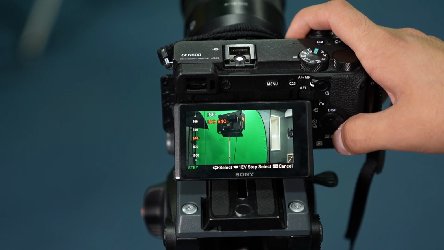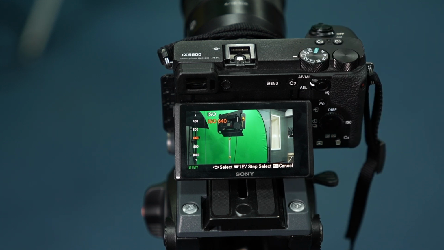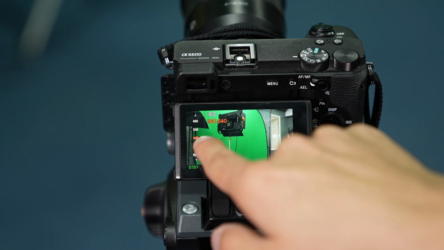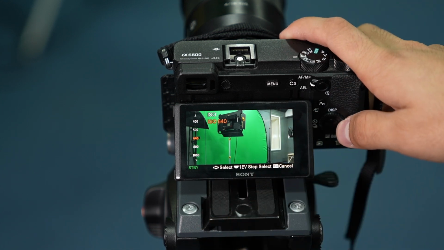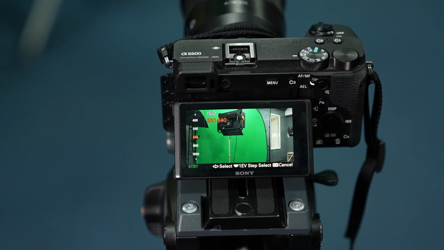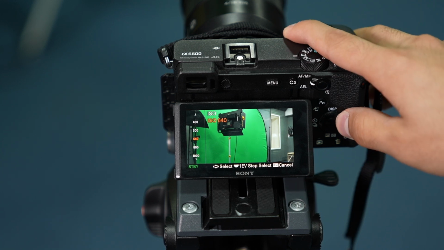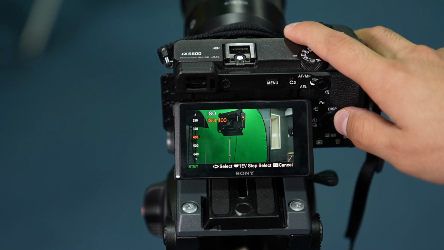Let's give them a number to remember. Standard is about 800 or 640, and when you go much higher than that, like 1,000 or 2,000, even if the image is looking very bright, you can decrease it. This is the use of ISO.